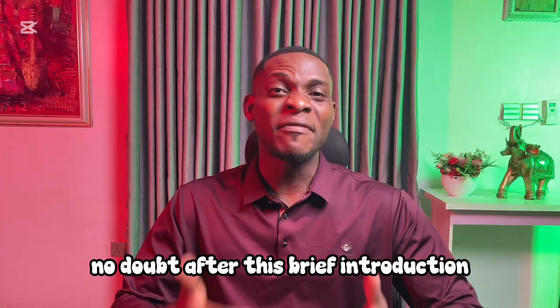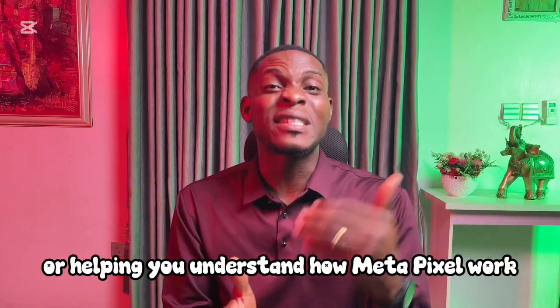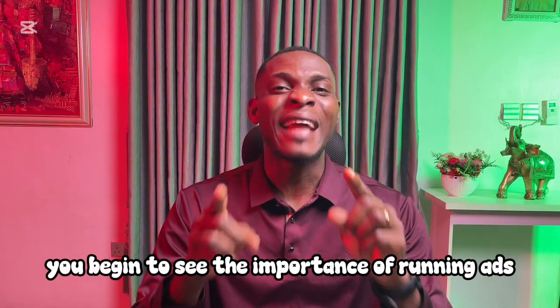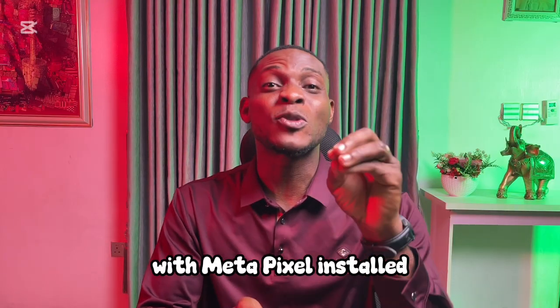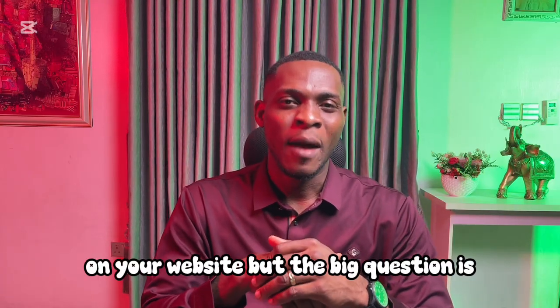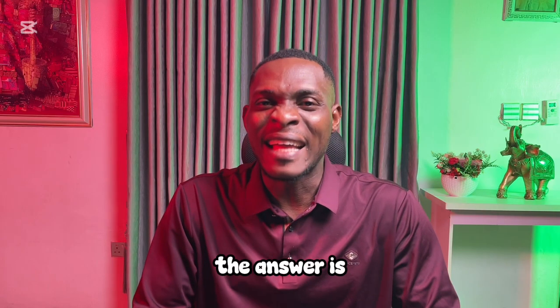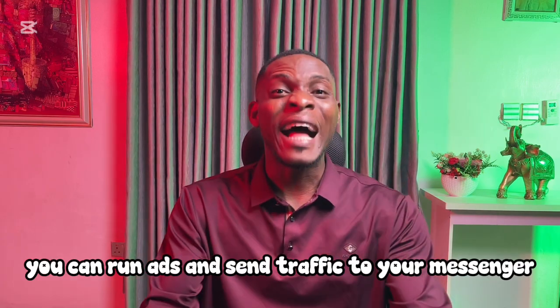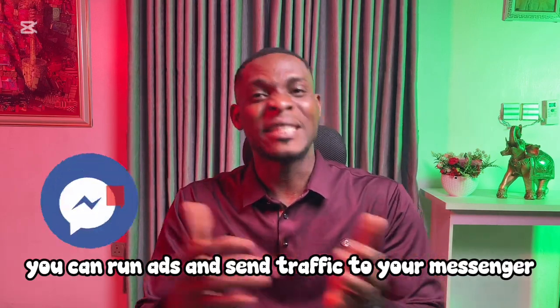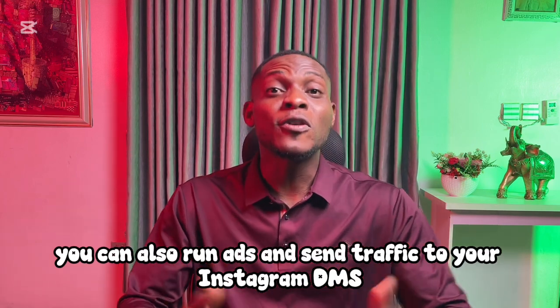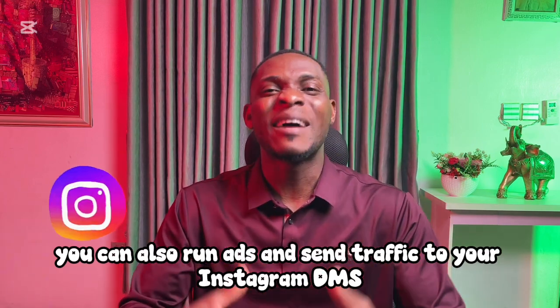No doubt, after this brief introduction to how Meta Pixel works, you begin to see the importance of running ads with Meta Pixel installed on your website. But the big question is, is it possible for you to run ads without Meta Pixel? The answer is yes. You can run ads and send traffic to your Messenger. You can run ads and send traffic to your WhatsApp. You can also run ads and send traffic to your Instagram DMs.